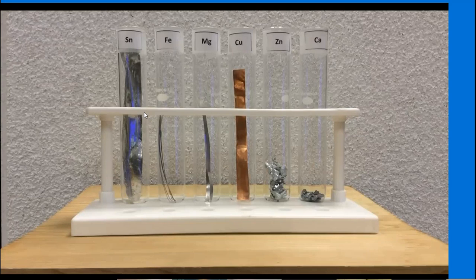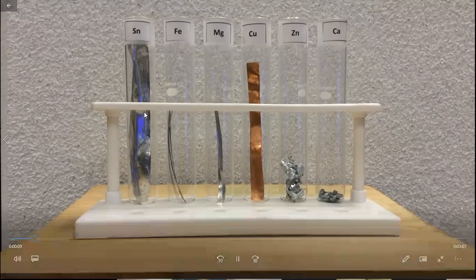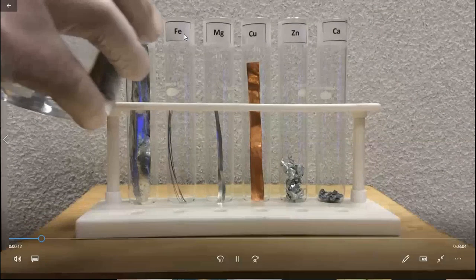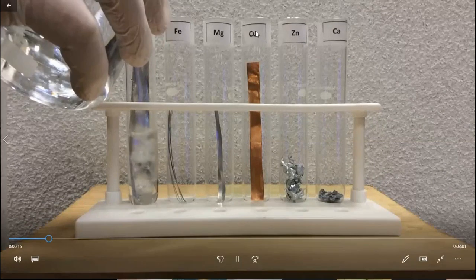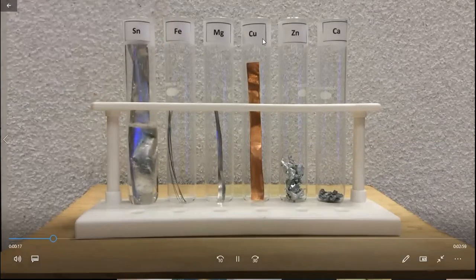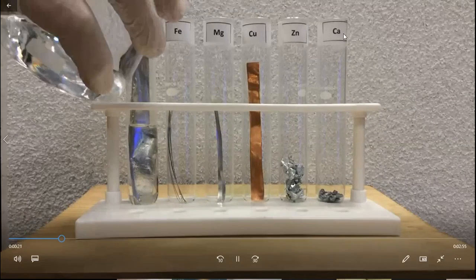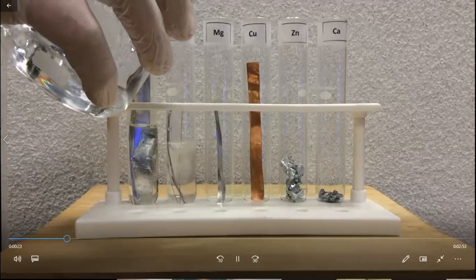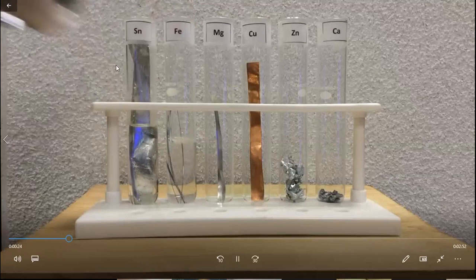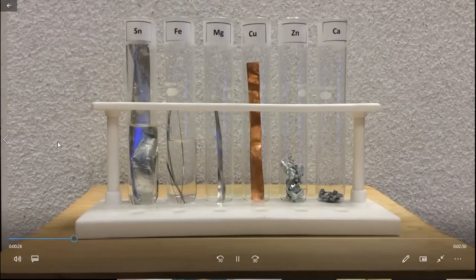Sn is tin, Fe is iron, Mg is magnesium, Cu is copper, Zn is zinc, Ca is calcium. And then this is the dilute acid.